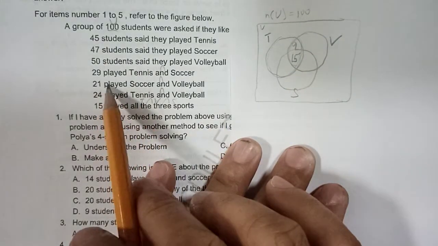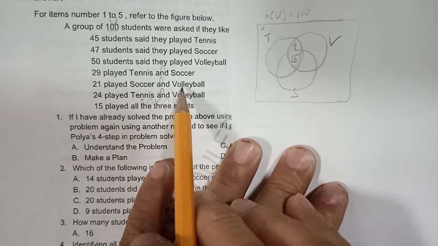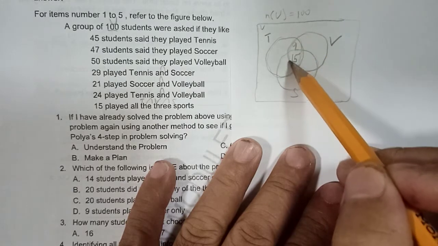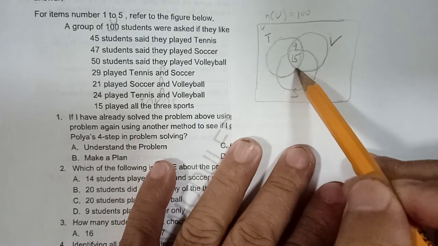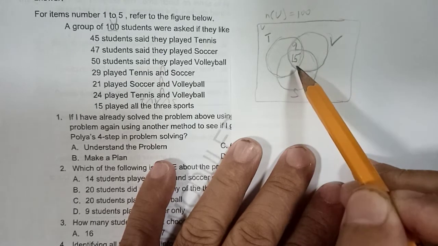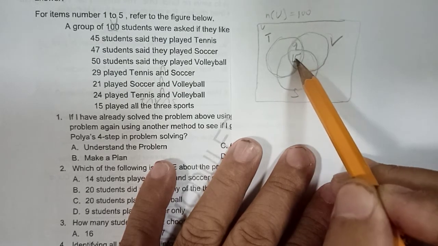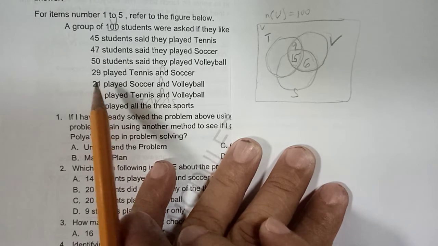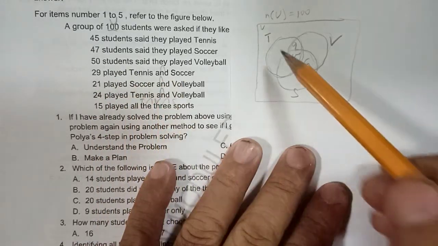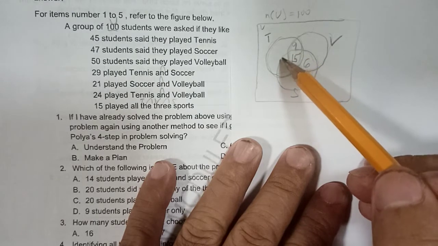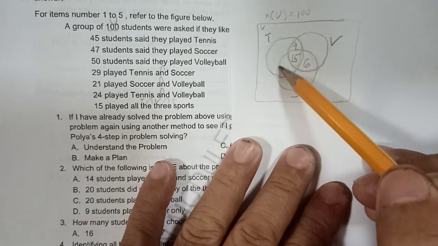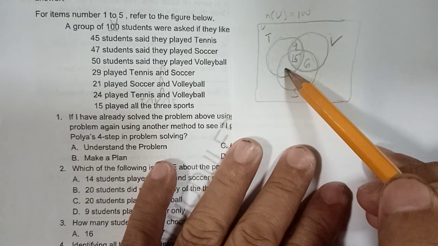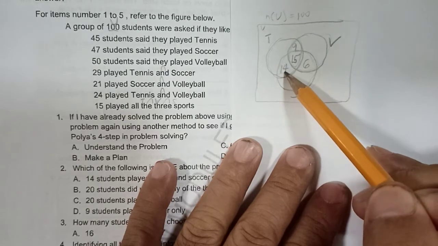Now next, 21 played soccer and volleyball. So soccer, volleyball, their intersection is this portion here, and it's 21. But there is 15 already, so lacking 6. So 6 is here. Now next, 29 played tennis and soccer. This is the circle for tennis, this is the circle for soccer, and their intersection is this one. There are 29. So what is lacking to 15 to get 29? It's 14.